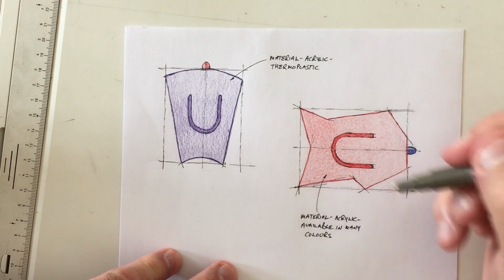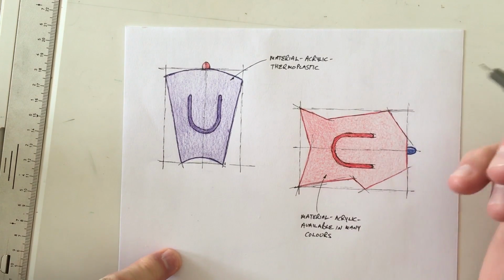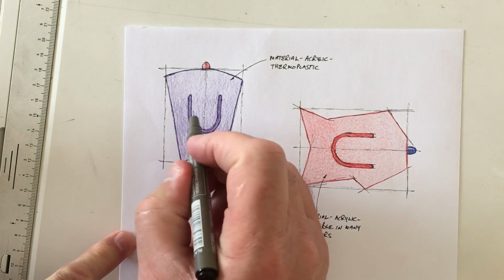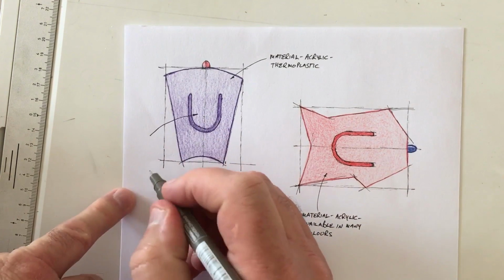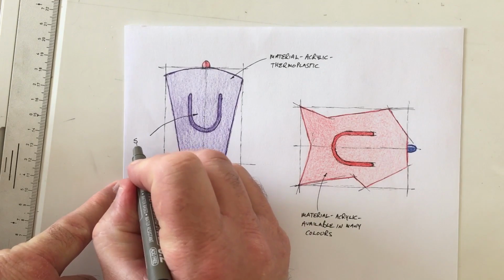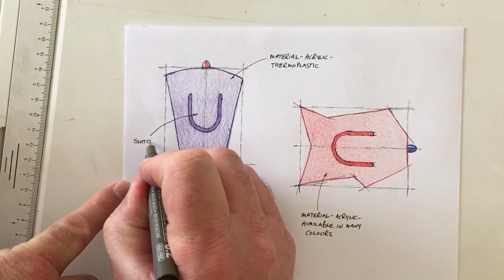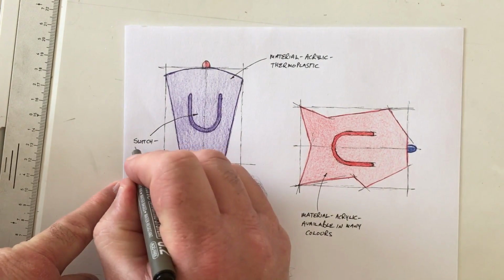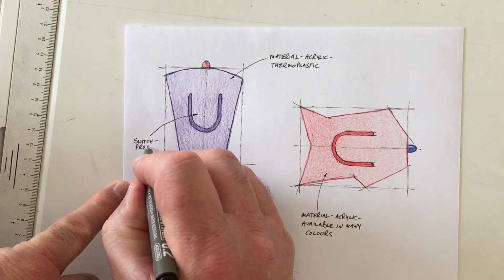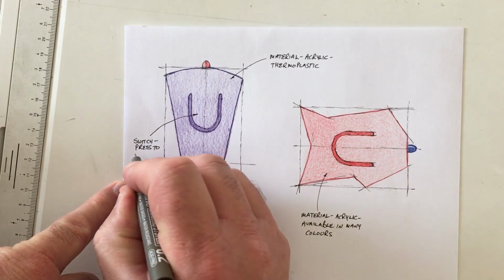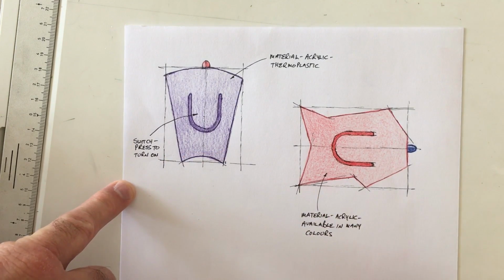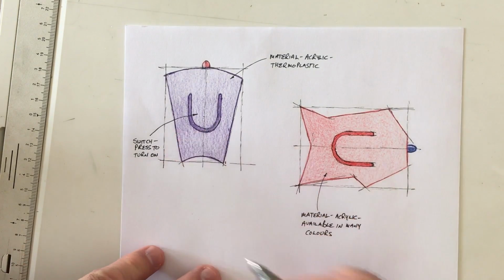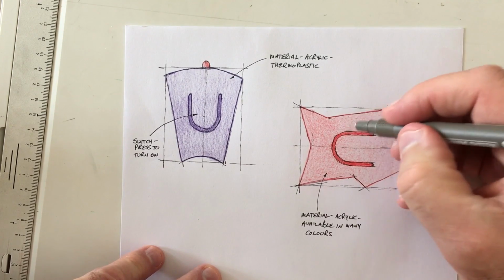All right, so I'm going to stay away from materials now, and I'm going to write a comment on this one, pull away with my little arrowhead, switch, so that's stating the obvious, press to turn on. Okay, so we press that with our thumb to turn on.